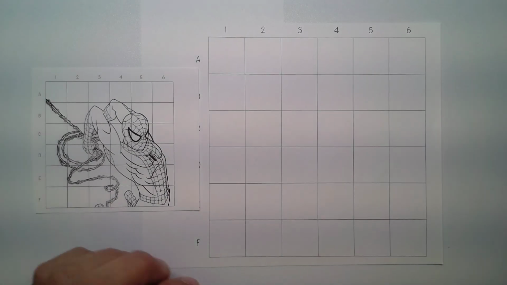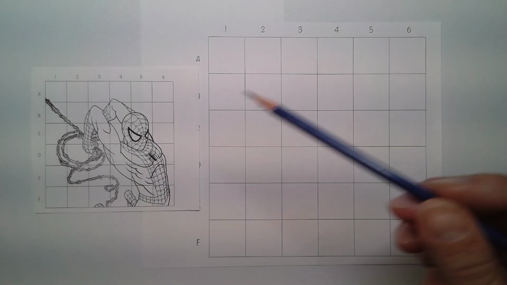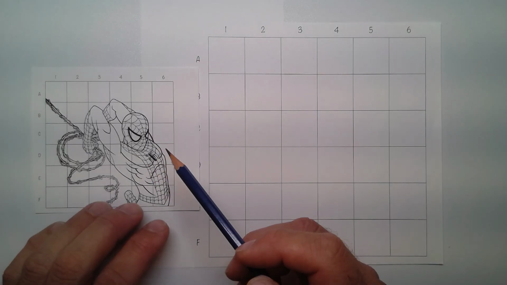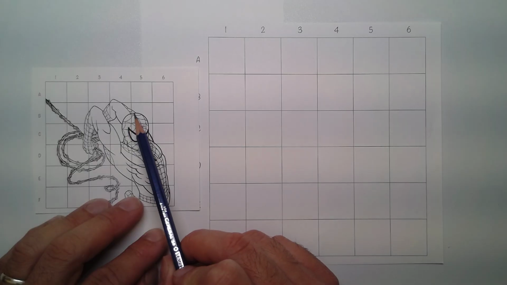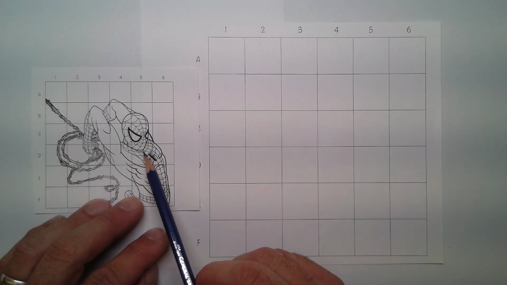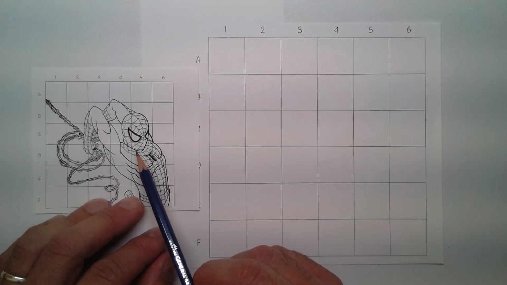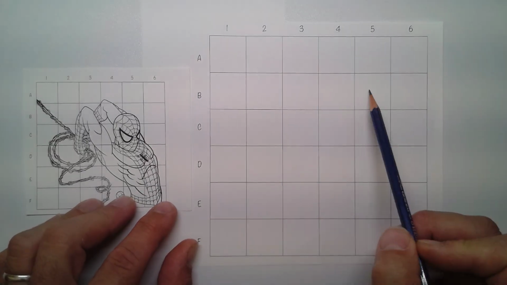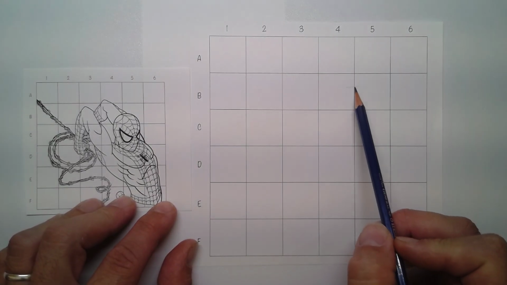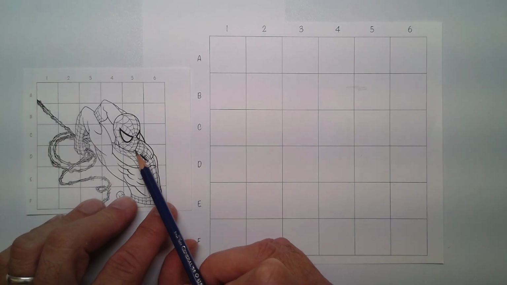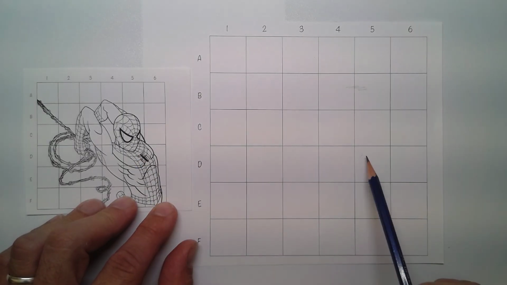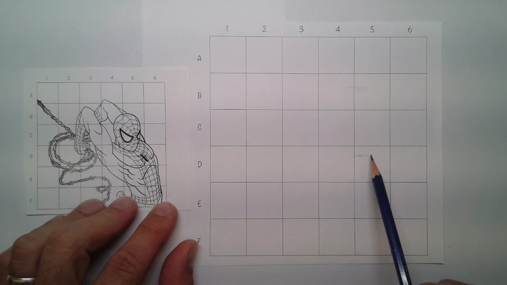I can use blocking basic shape techniques even when drawing figures and people. So if I look at, let's start with the head. The top of the head is in B5. The bottom of the chin is in D5. So B5 and D5. Top of the head is right here. Chin is in D5, it's just above the midway point. So it's right about here.